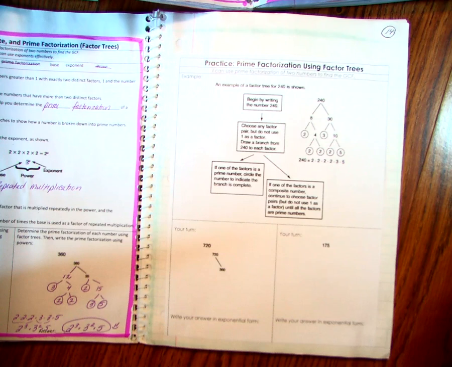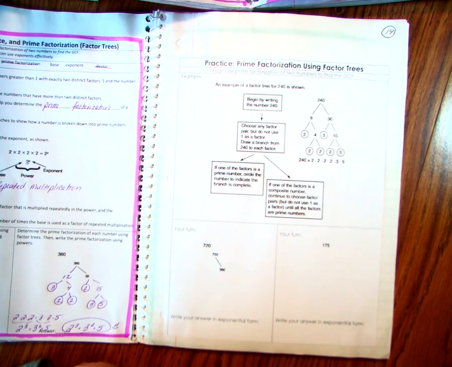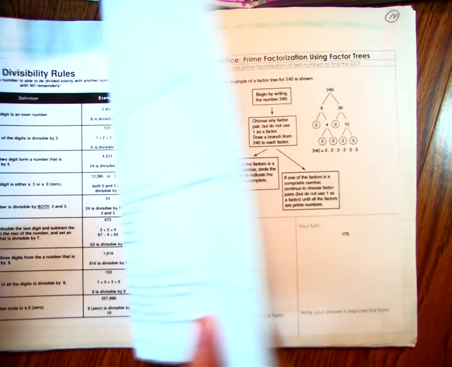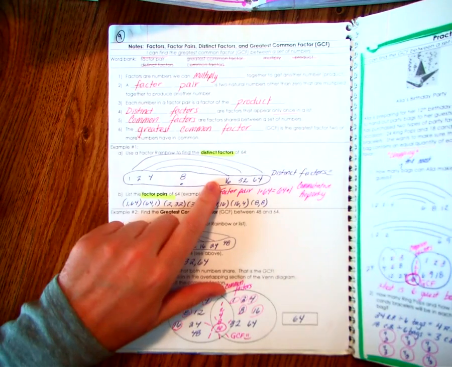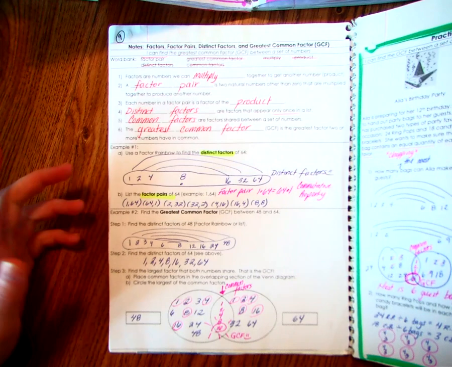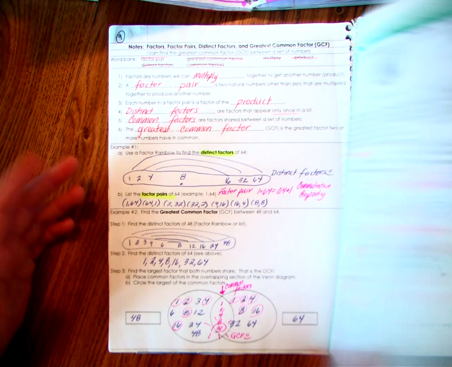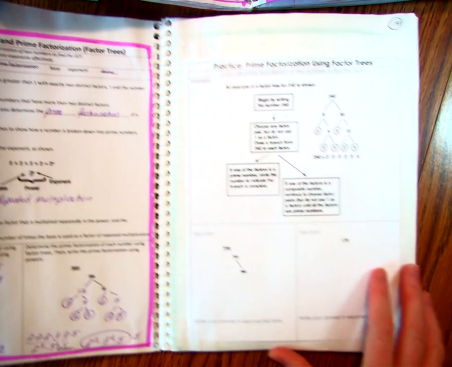Now I want to continue with factor trees and then I'm going to take it one step further with a little bit of enrichment to show you how to use factor trees to find the GCF. And this is a really cool shortcut and you use this in lieu of factor rainbows. So factor rainbows can get you the greatest common factor between two numbers. The prime factorization can too.